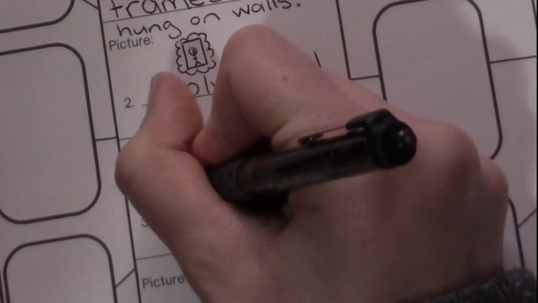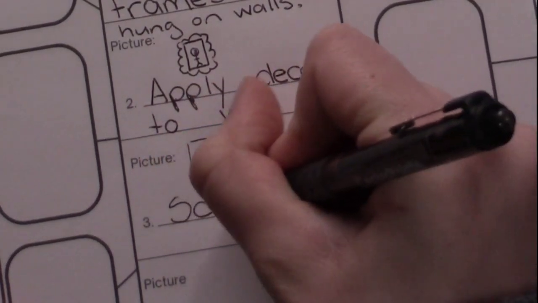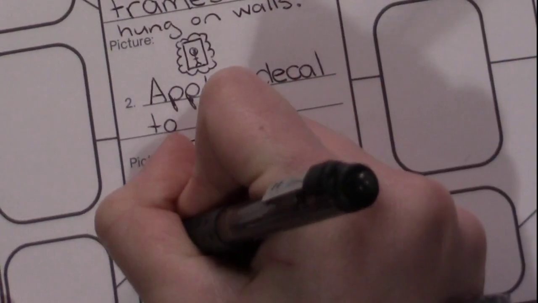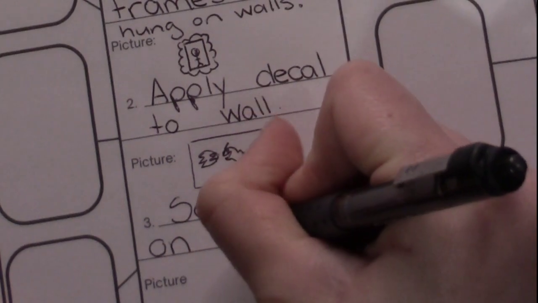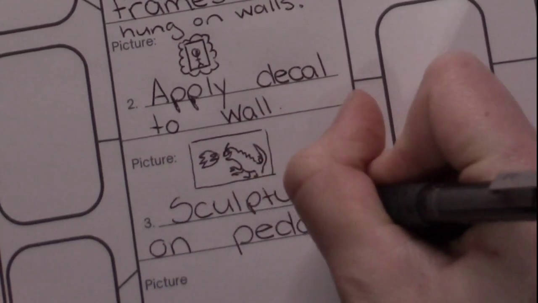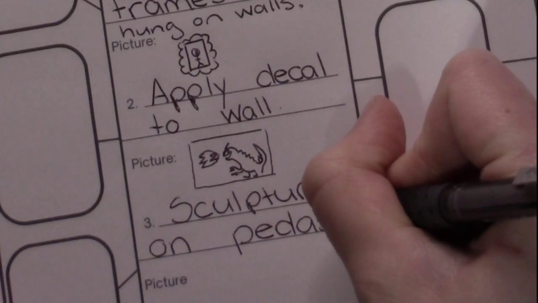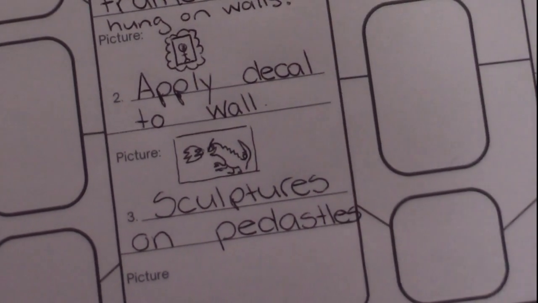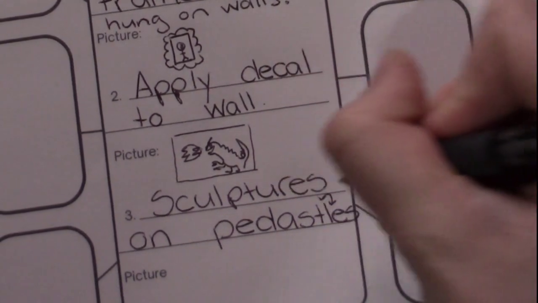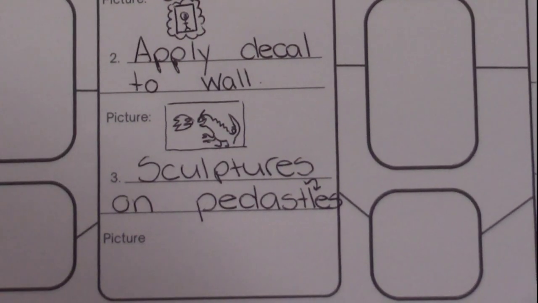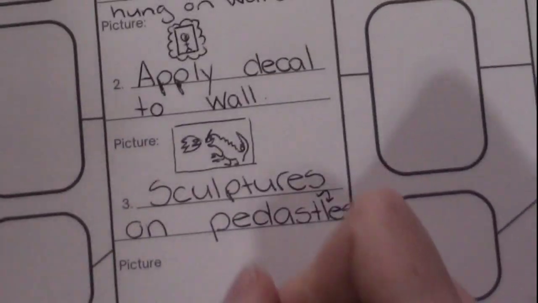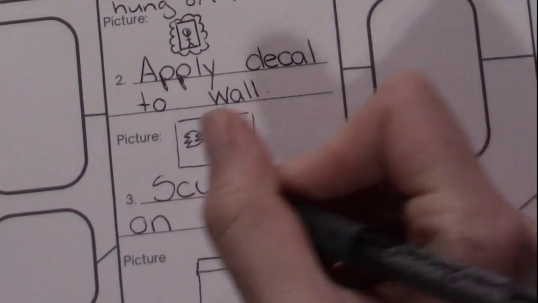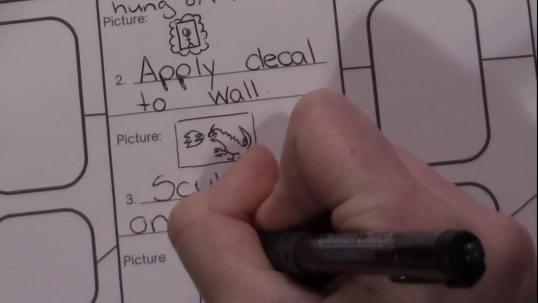So I'm going to write sculptures on pedestals. I don't know if I'm spelling this right. I think it's actually ELS. And then I'll draw a little picture of it. And my sculpture will be a little vase.